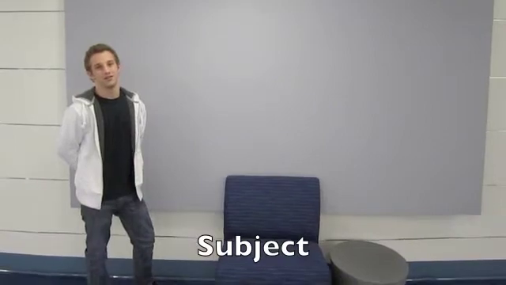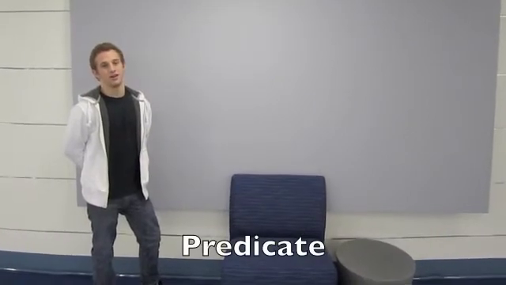1, a subject, the actor in the sentence. 2, a predicate, the verb or action. And 3, a complete thought. The sentence can stand alone and make sense. It's independent.